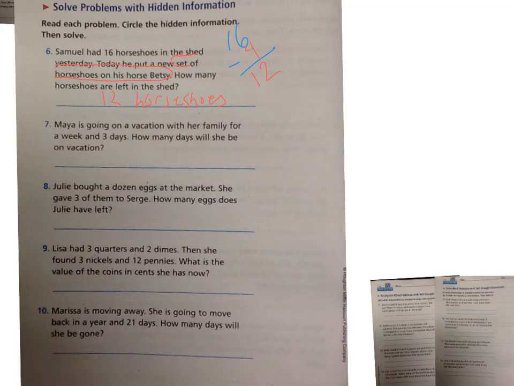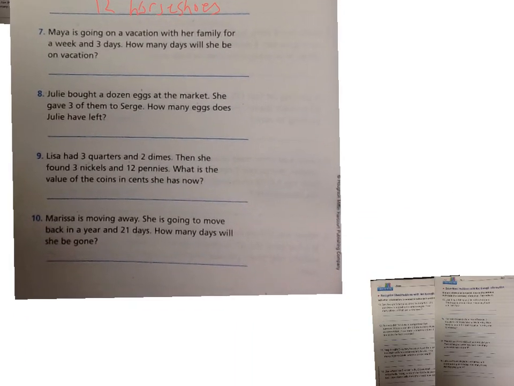Number 7. Maya is going on vacation with her family for a week and 3 days. How many days will she spend on vacation? All right, let's circle the hidden information. A week. And think about it. How many days are in a week? Hopefully you know that it's 7. So they want a week and 3 days, so 7 plus 3 is 10. So how many days will she be on vacation? 10 days.